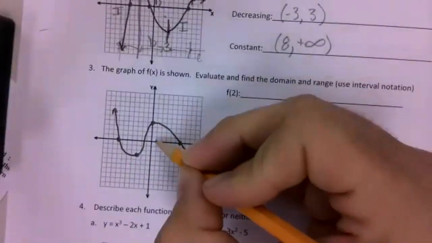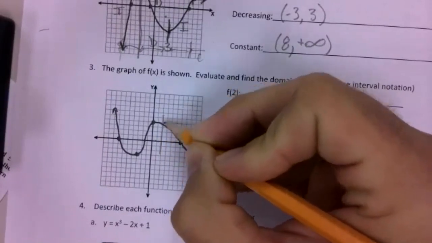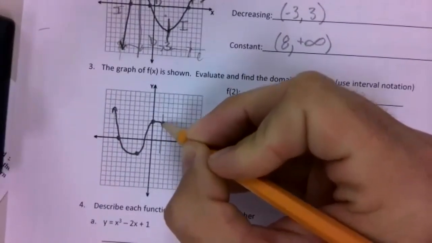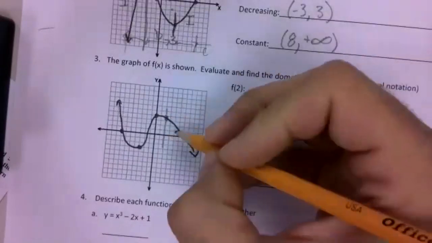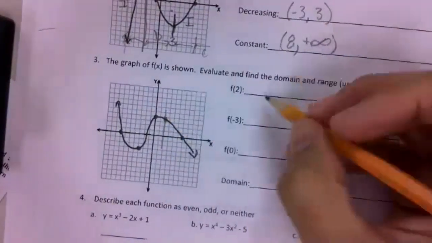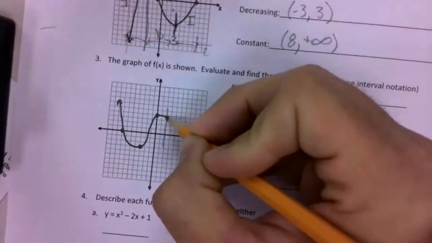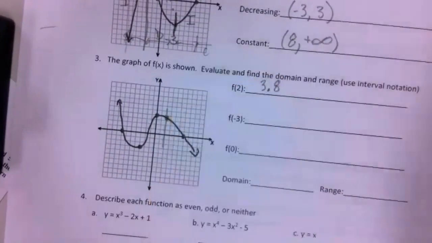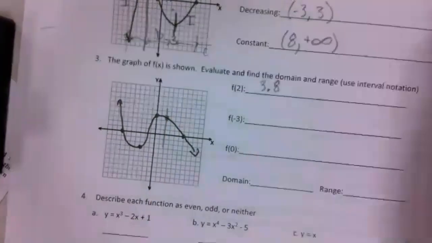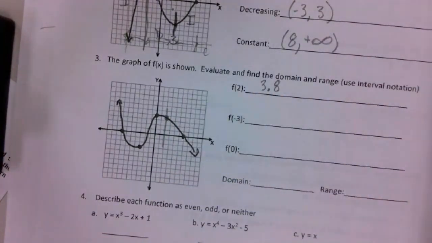But when X is 2, 1, 2, I follow this up until it hits the graph. So what's my Y value when X is 2? Well, it looks like it's about 3.5, whatever, 3.8. It will be marked clearly and it will clearly cross on a line. I just chose 3.8, whatever. If you wrote 4, that's fine. If you wrote 3.5, that's fine.